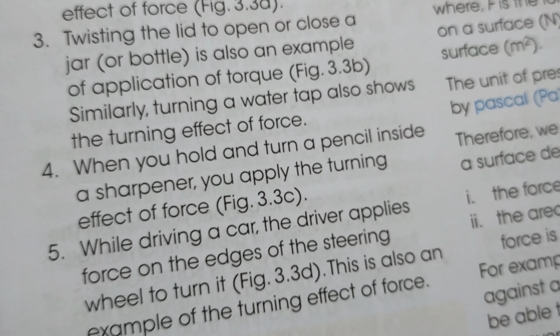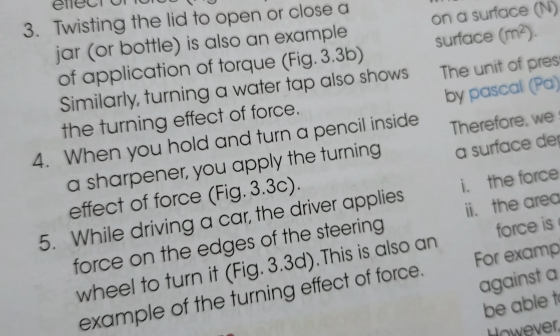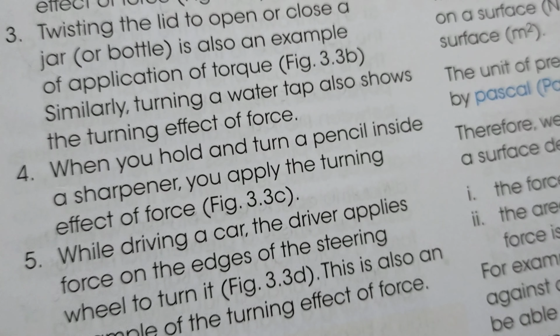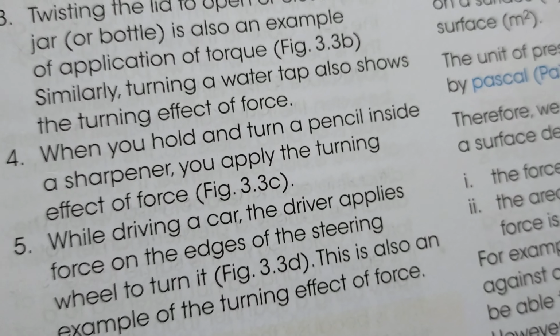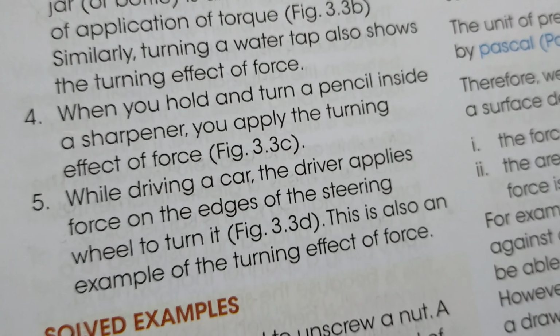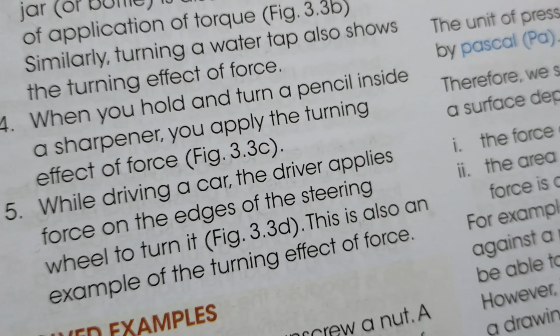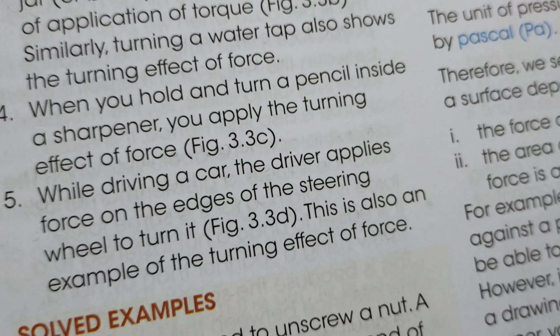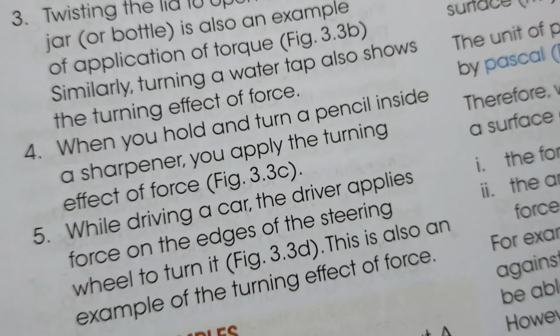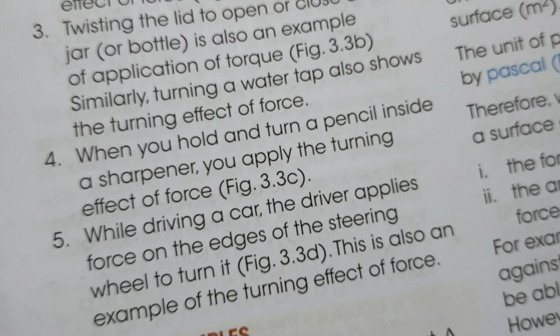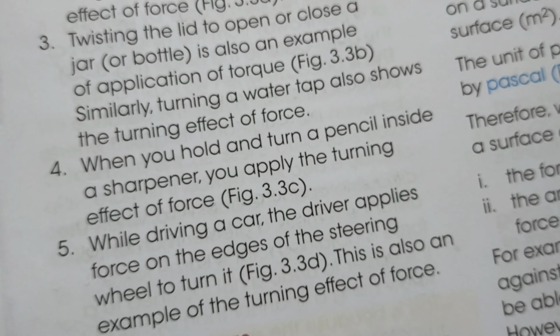Next, when you hold and turn a pencil inside a sharpener, you apply the turning effect of force. That means sharpening a pencil is also an application of the turning effect of force. And a driver applying force on the edges of the steering wheel is also an example of the turning effect of force. So these are the 5 examples of the turning effect of force which we use in our day-to-day life.